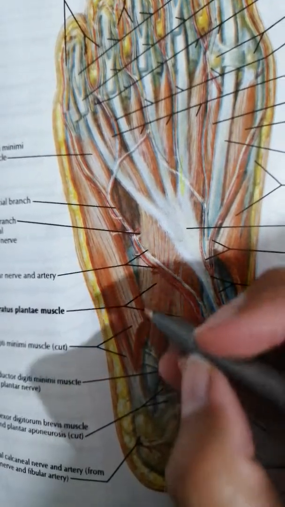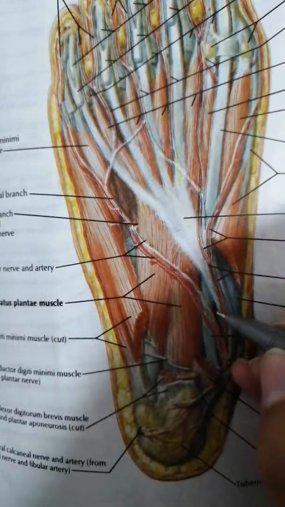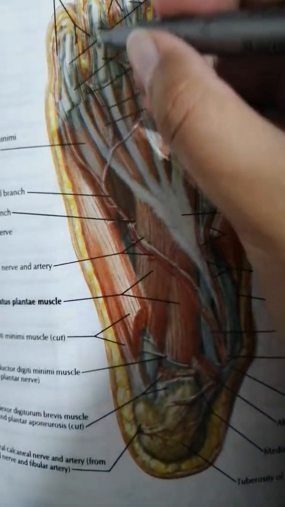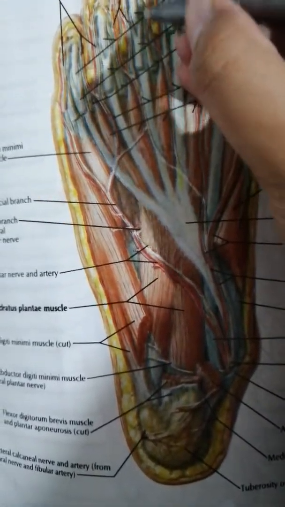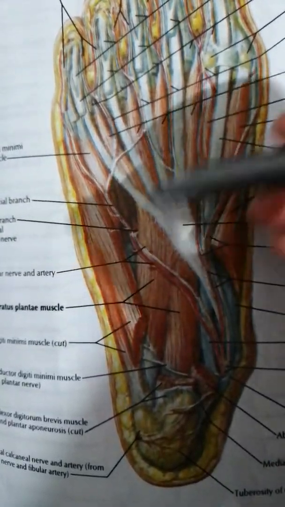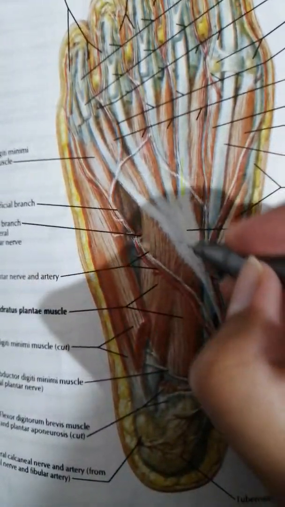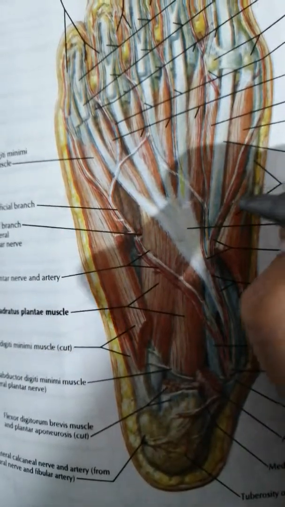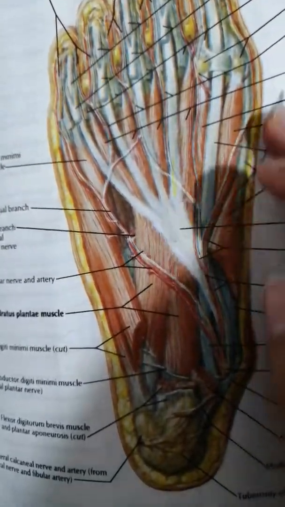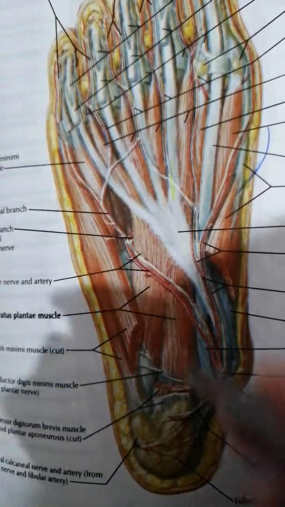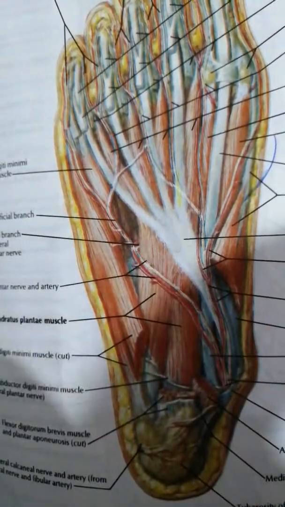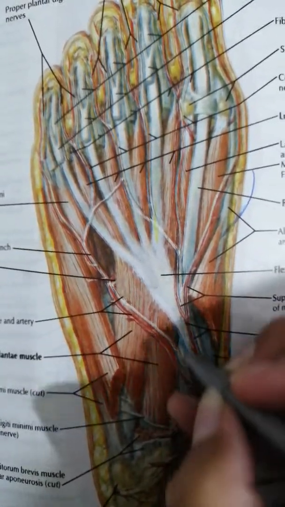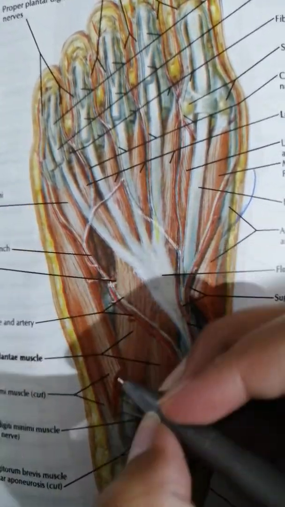And what about the function? It basically straightens the flexor tendons so that they can carry out their function of flexion of the toes with better efficiency. This is the function that they have. My apologies, they straighten the pull of the long flexor tendons, if that makes any sense. As for the nerve supply, it is supplied by the lateral plantar nerve.